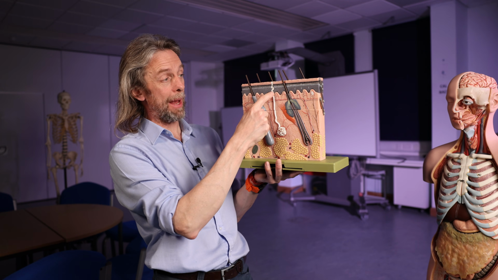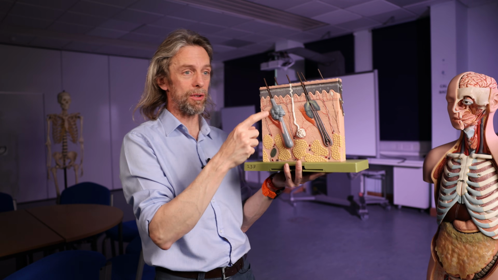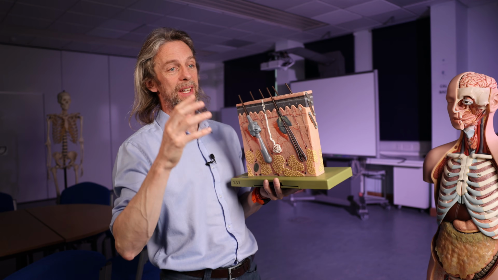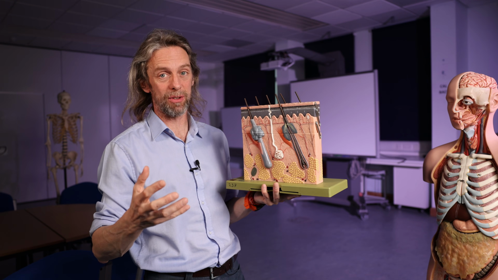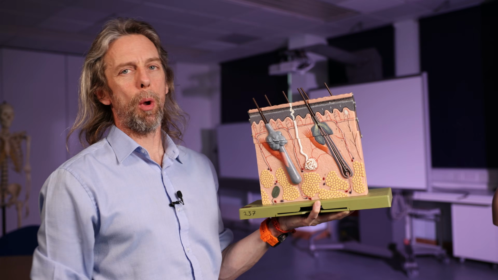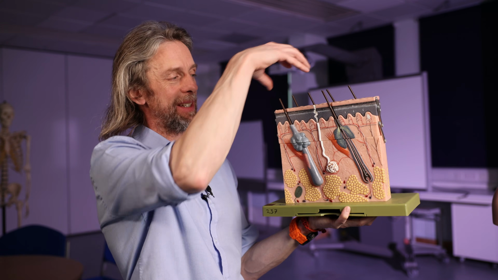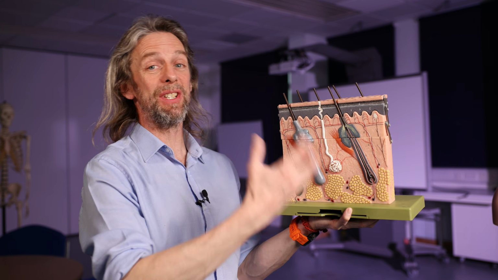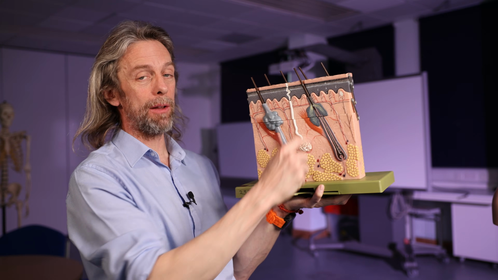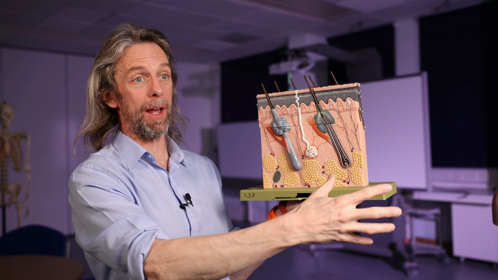Also, because we now know about the cells of the skin, we can better understand skin cell cancers. The skin is exposed to ultraviolet radiation. Well, not so much in Wales at the moment. But potentially the skin is exposed to ultraviolet radiation, which damages DNA. We have a layer of cells here that are constantly producing new cells.